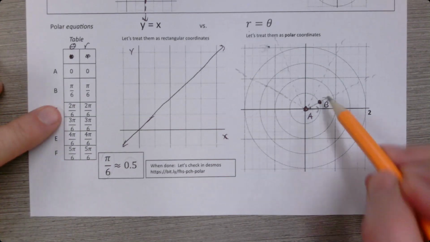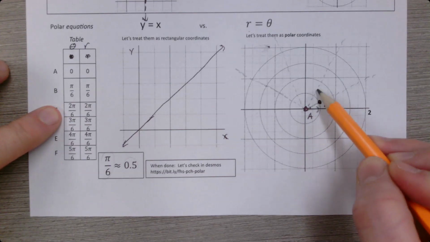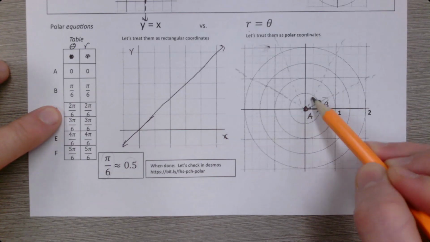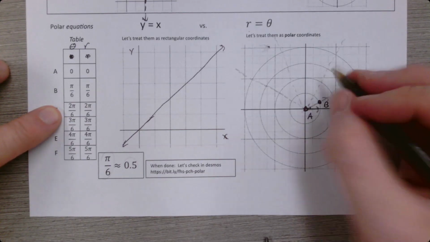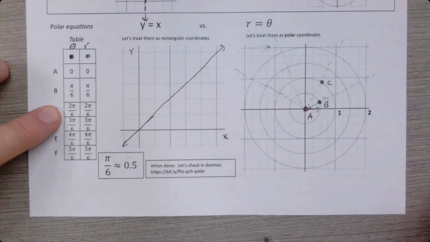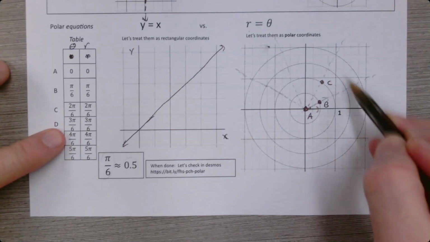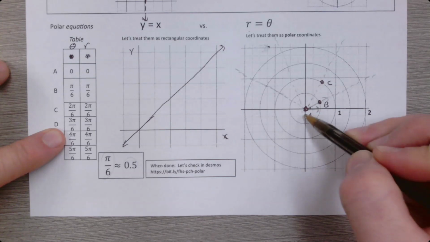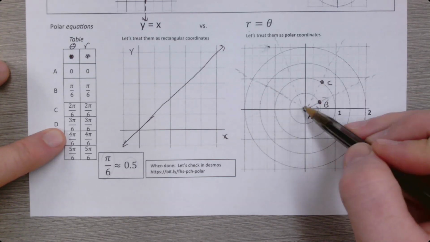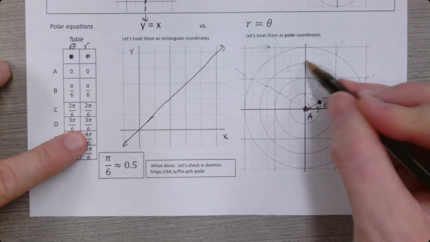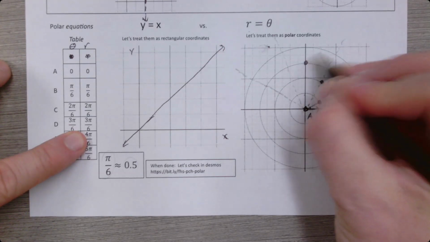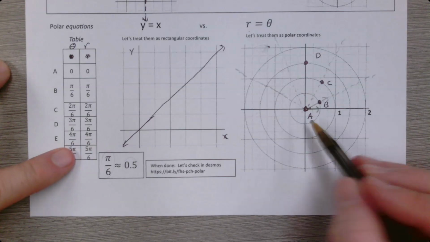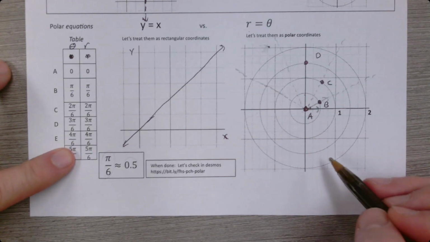So for C, I'm at an angle of 2 pi over 6, and I'm going a distance of 2 pi over 6. So there's point C. For point D, I'm going 3 pi over 6. That's pi over 2, so I'm facing up. And my distance is 3 pi over 6. So there's D. Hopefully you can sort of imagine connecting these and think, where's this going?